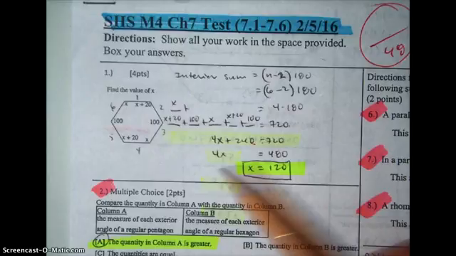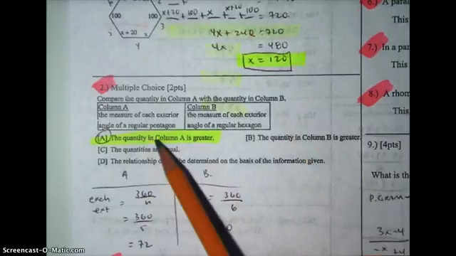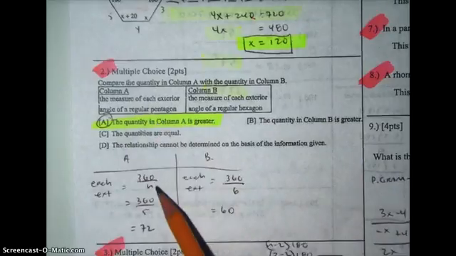Question number 2 is multiple choice. Compare the quantities in column A with quantities in column B. So essentially you're going to have 2 problems, and then you're going to compare them. Column A says the measure of each exterior angle of a regular pentagon. So here the key words are exterior and also each angle. Your equation for each exterior is 360 over n, and your n is equal to 5 because it says a pentagon. 360 divided by 5 gives you 72.